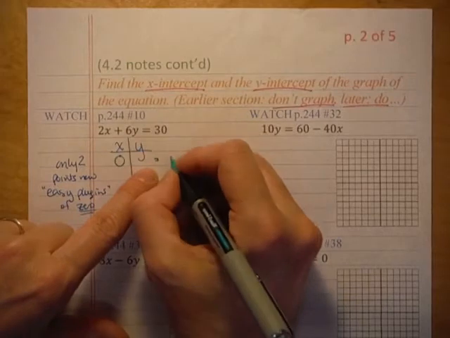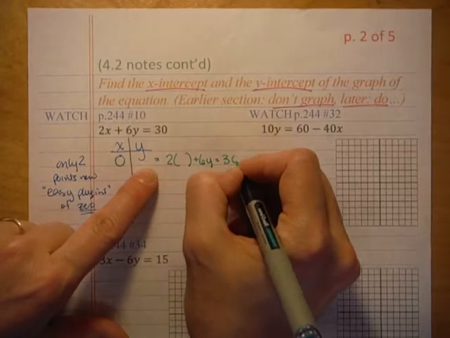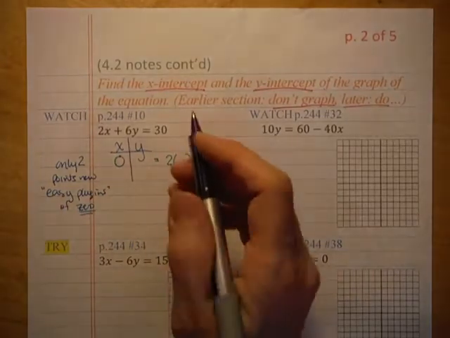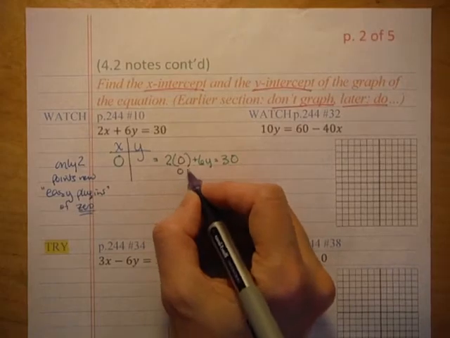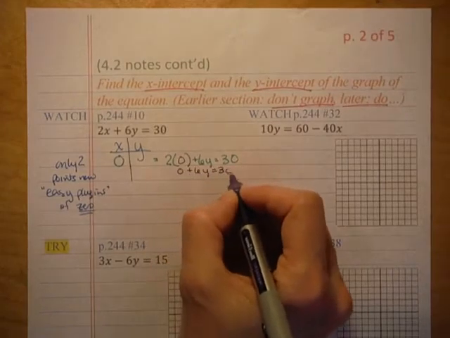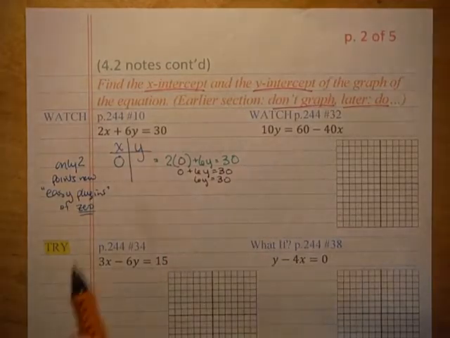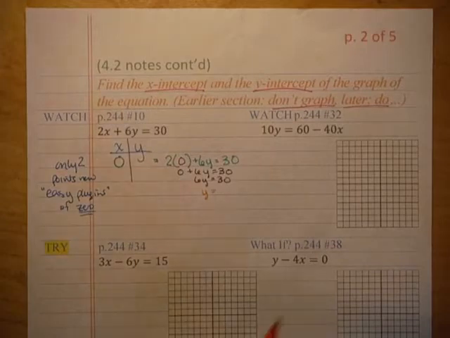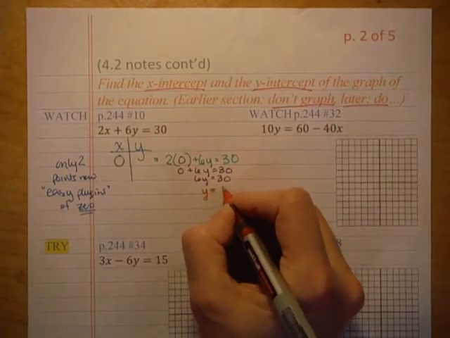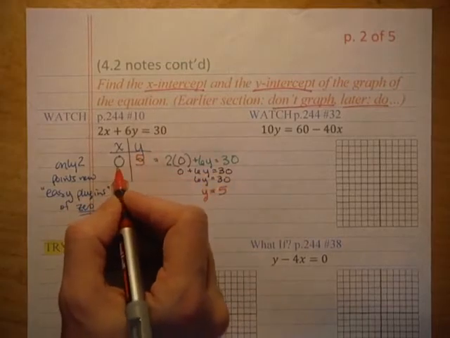When you do that, your y is going to be equal to whatever 2 times your x plus 6y is equal to 30. So if we put in 0 for our x, we're going to get 0 plus 6y equals 30, or just 6y is equal to 30. Divide both sides by 6, and you get y is equal to 5. Y is equal to 5. So we have the point 0, 5. When x is 0, y is 5.